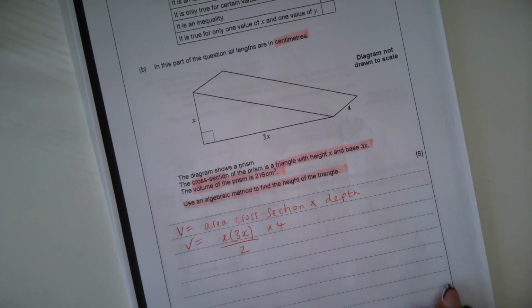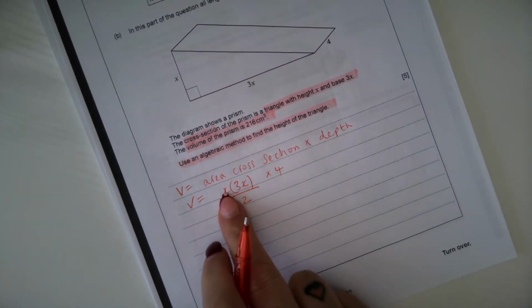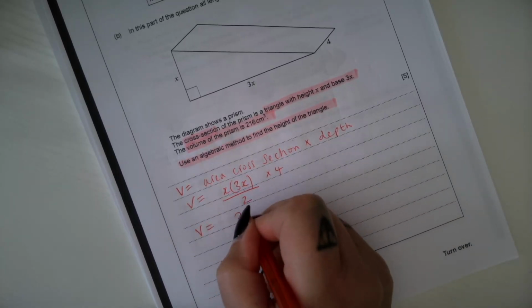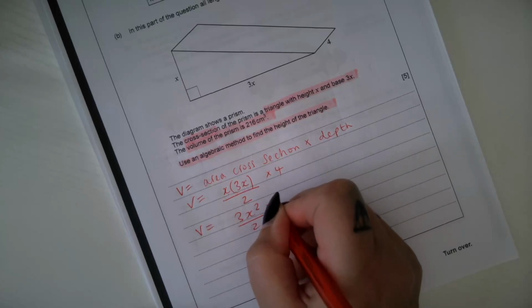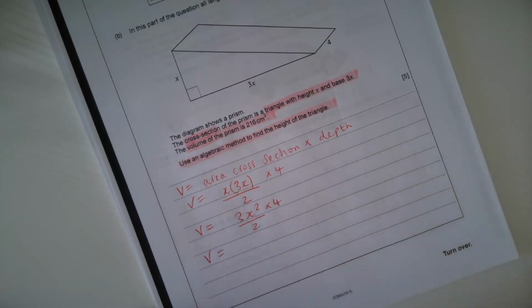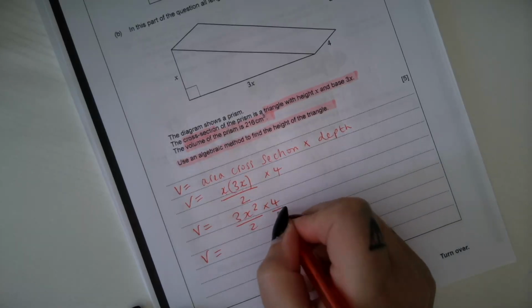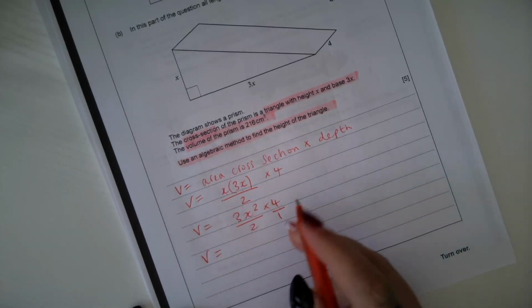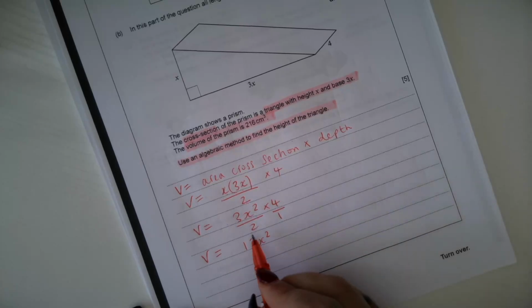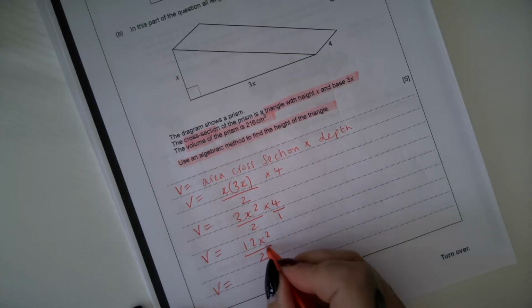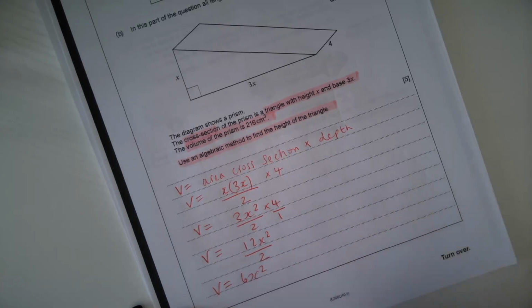Okay, x times 3x. So the volume is x times 3x, which is 3x squared, still over 2 multiplied by 4. I'm going to simplify this a little bit more. So this is 4 over 1. So 3x squared times 4 is 12x squared. 2 times 1 is 2. And then 12x squared divided by 2 leaves me with 6x squared.